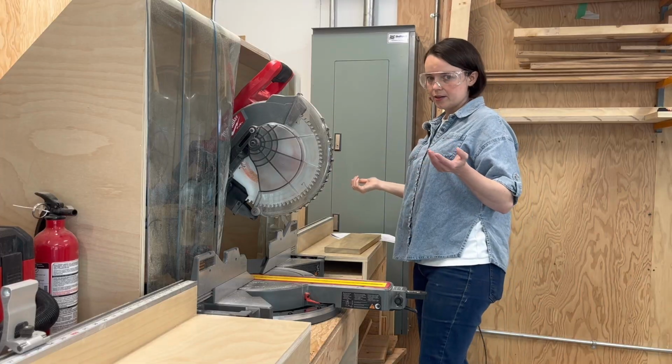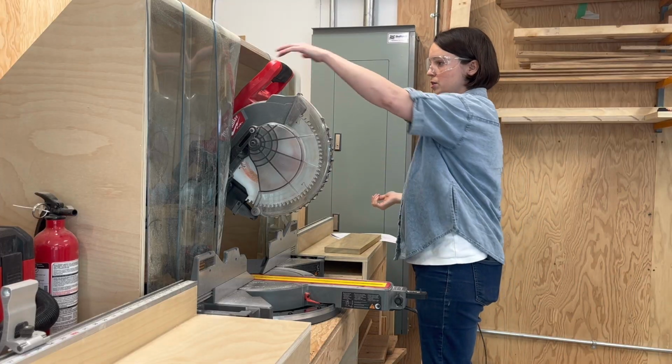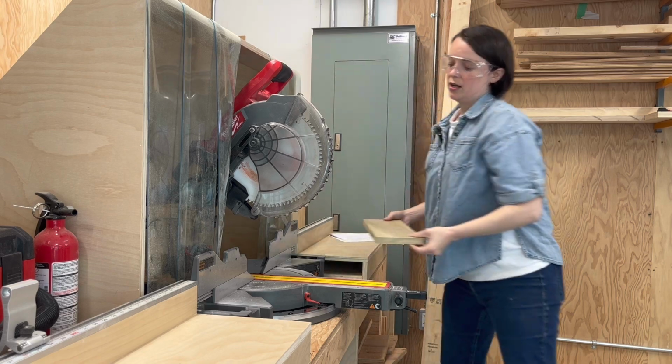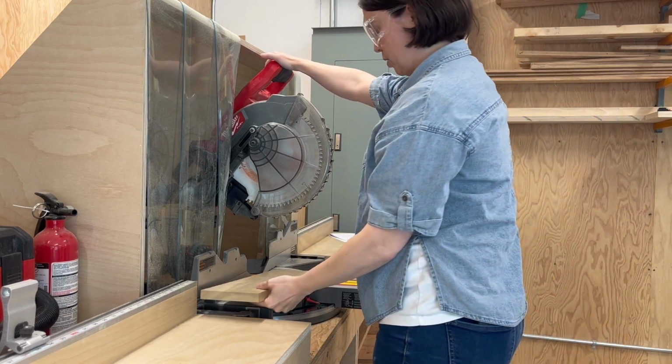You can operate the chop saw using either hand. You can use your left hand supporting the piece with your right, or you can use your right hand supporting your piece with the left.